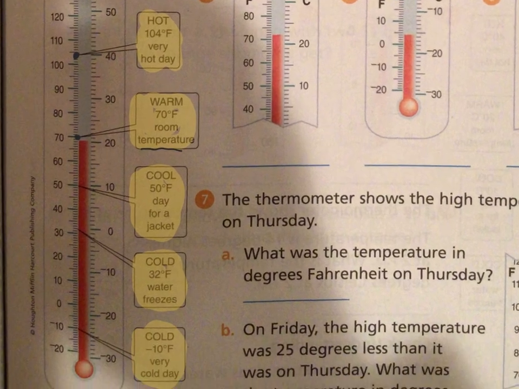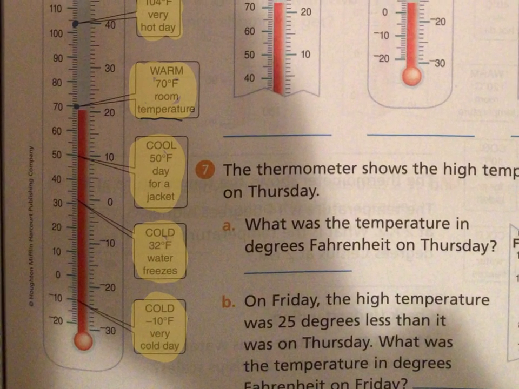Okay, then it's getting colder as I go down. This one says cool at 50 degrees. Put a little dot right there. Now you know that mostly the weather we've had lately in Minnesota, if we're lucky, it's around 50 degrees, okay? Or 60, which is great. So you kind of know what that feels like. Their example is that it's a day for a jacket. You probably wouldn't want to wear a t-shirt. 50 degrees is cool. That's what they're calling it, cool.